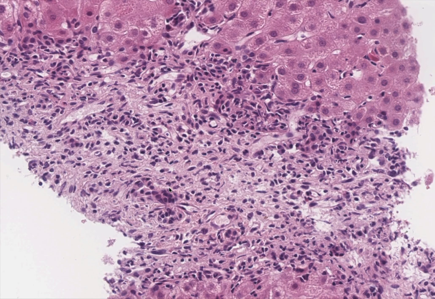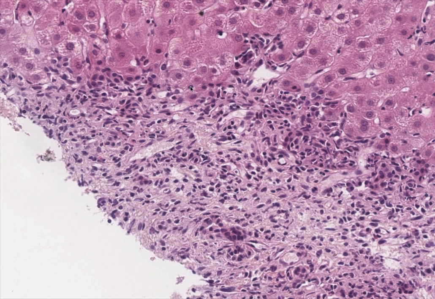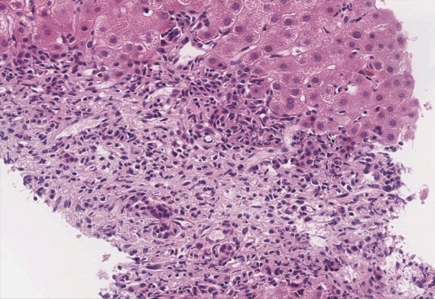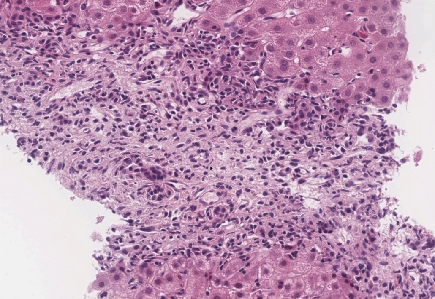So in this portal tract we can see that there is interface hepatitis. We've got this irregular infiltration of lymphocytes into the plate here, and hepatocyte death replaced by fibrosis. We've also got some bile ductular proliferation.